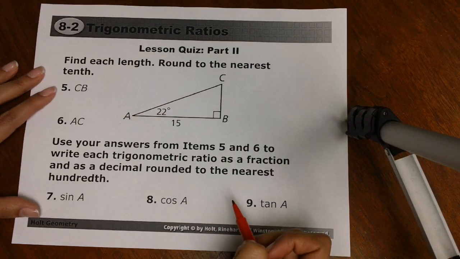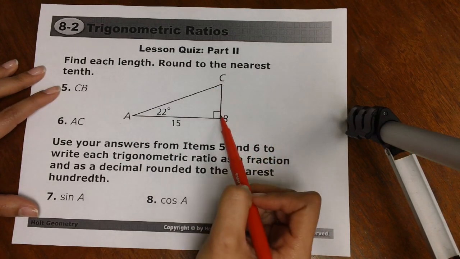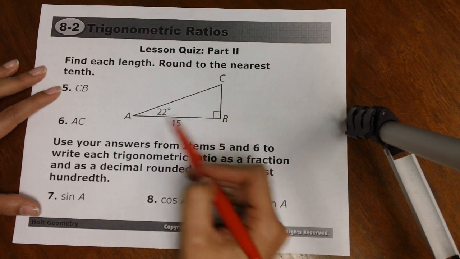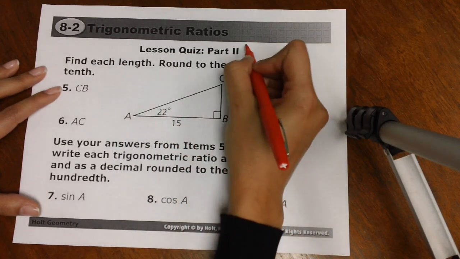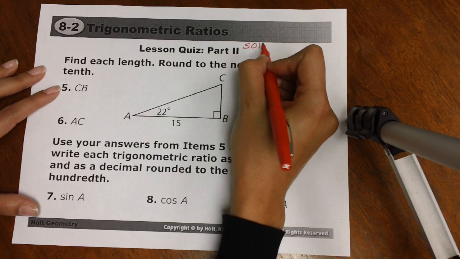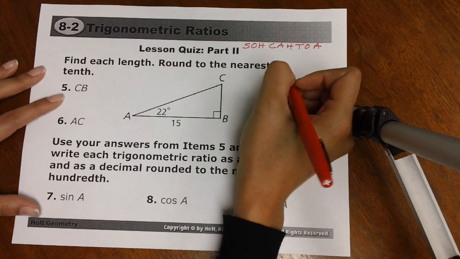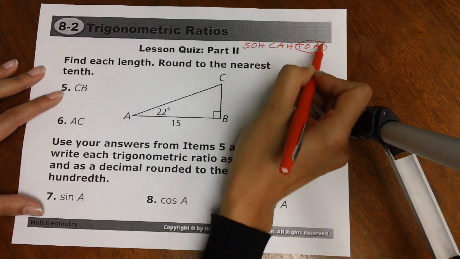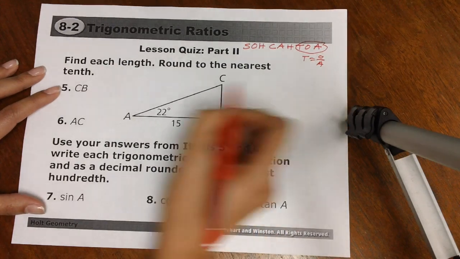Alright, this is part 2. We need to find the length of each of the sides here. First we're going to start with CB. I have CB, which is the opposite, and then AB, which is the adjacent to 22. So I'm going to need to figure out which trig function that is. So that's Some Old Horse Came A-Hopping Through Our Alley. And then we said opposite over adjacent, which is this one here. So I know I'm using tangent.